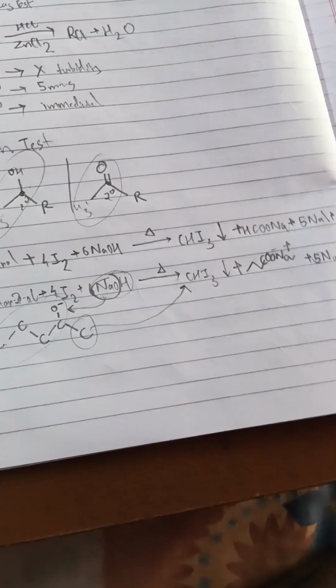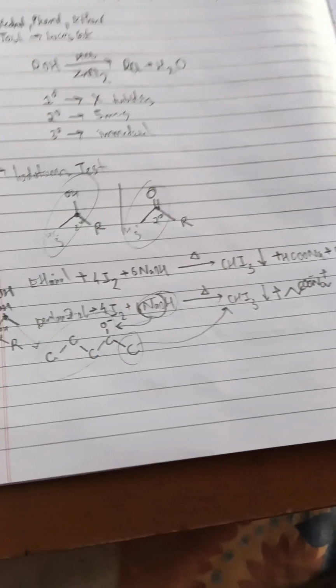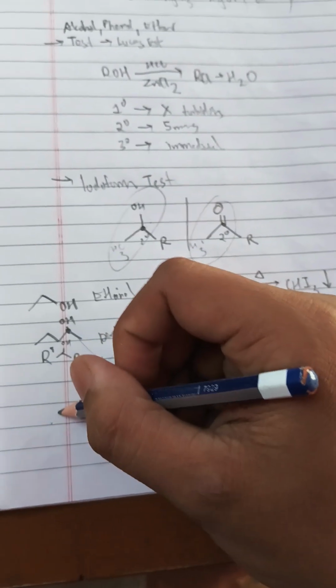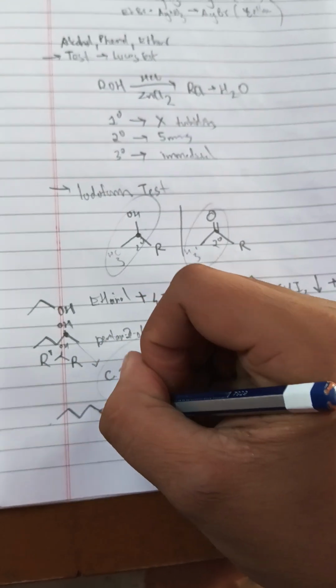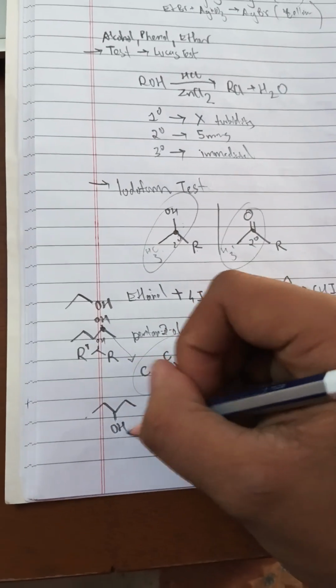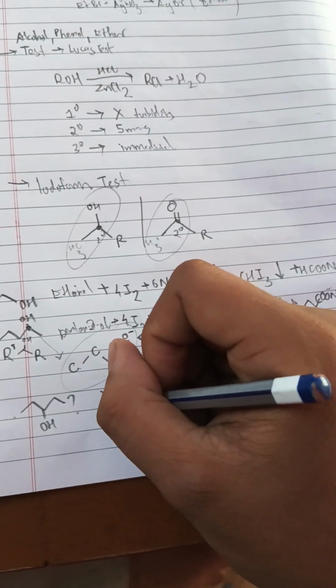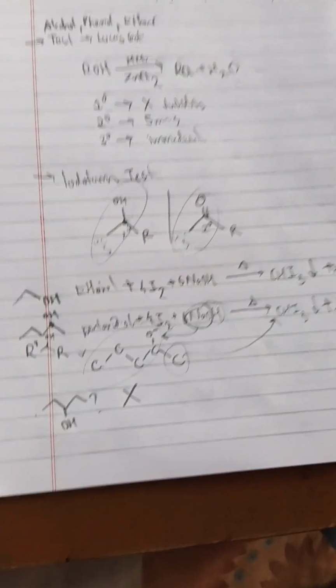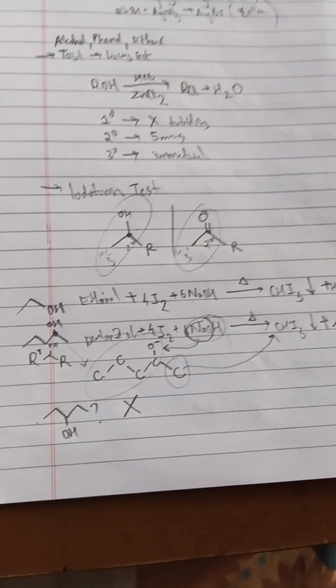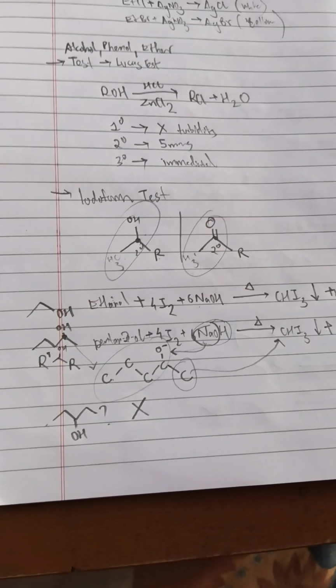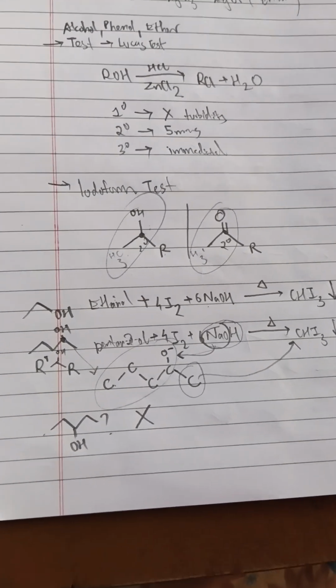Fine. Now coming to pentan-3-ol. Will pentan-3-ol give this test? No, it won't give the test. Can you tell me, guys, why? This is your homework. Please tell me why pentan-3-ol doesn't give the test.